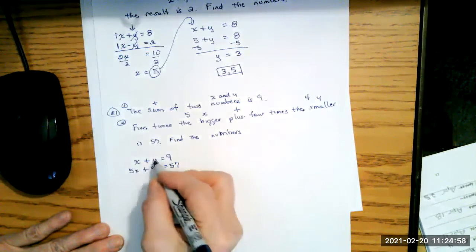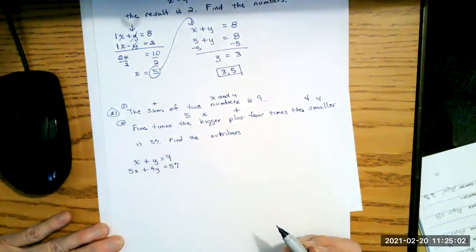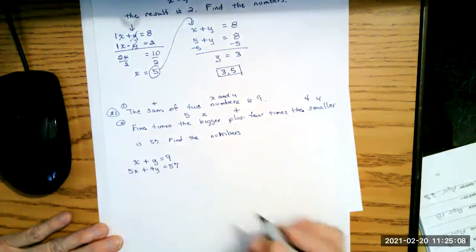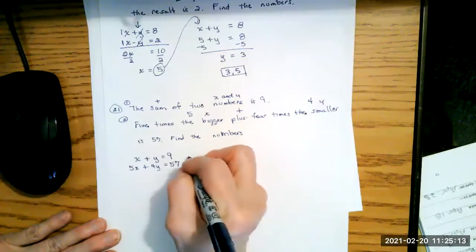Now you can see that if I add these, I'm not going to eliminate a variable. So I need to multiply one or the other by some number to eliminate. So I'm going to choose to eliminate the y's.